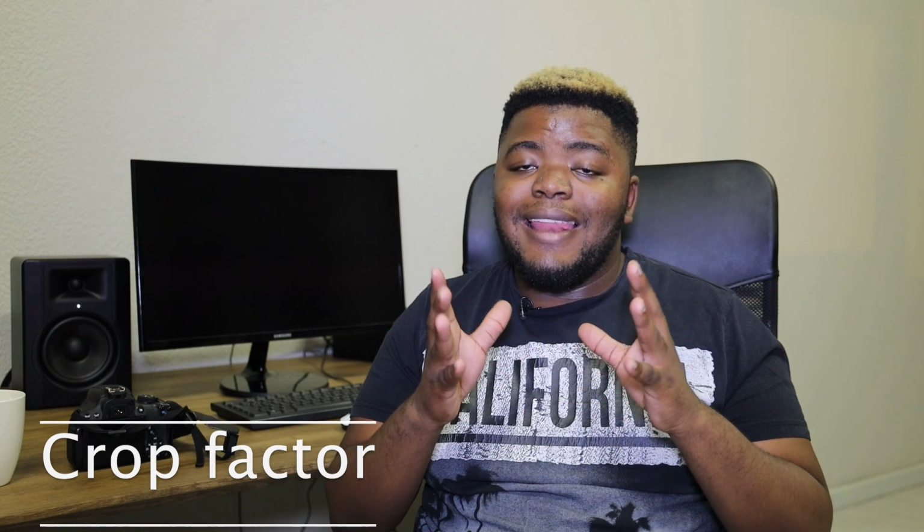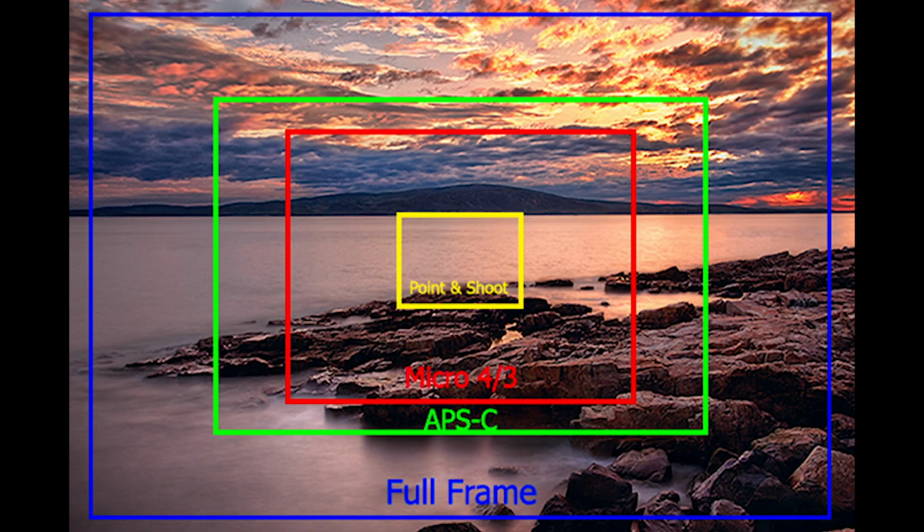Okay, so the next term we're going to be looking at is crop factor. So crop factor is basically the size of not the lens you have, sorry, the sensor that you have in your camera. There are three crop factors that we're going to look at in this example that I have here on the screen for you guys. We have a full frame sensor, an APS-C sensor, a micro four thirds sensor, and a point and shoot sensor.